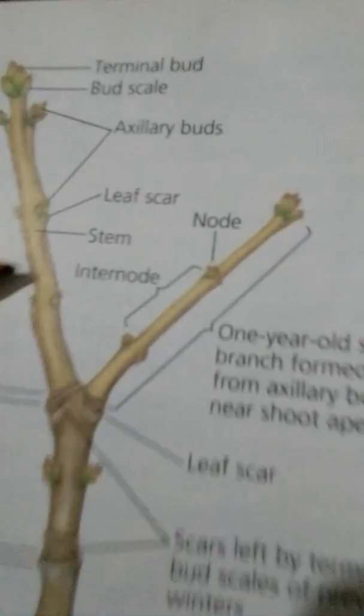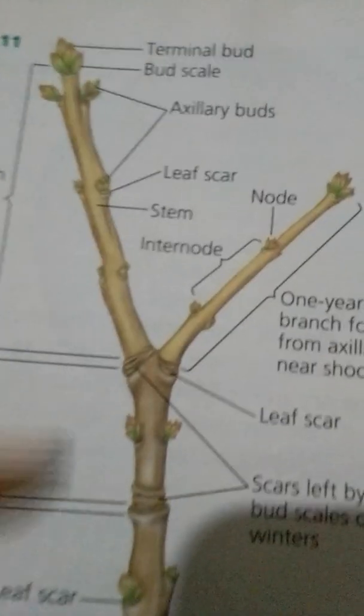Notice also the growth in a winter twig: terminal bud, bud scale, axillary buds, leaf scar, stem, internode, node. Notice leaf scar, last year's growth, two years old. Notice also the growth of two years ago, three. Notice the differentiation here.